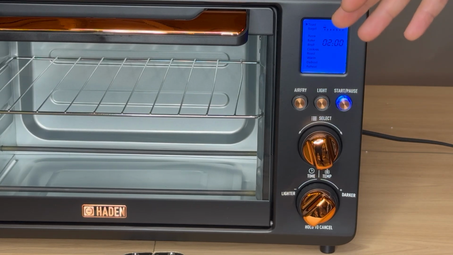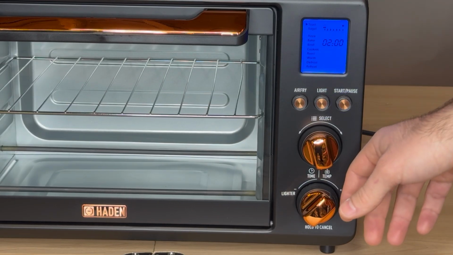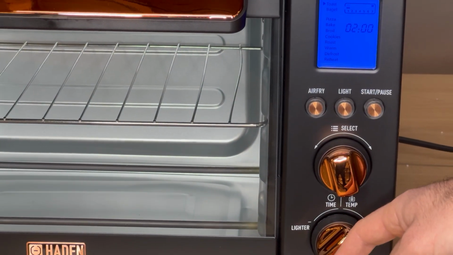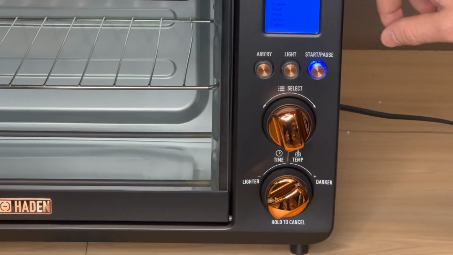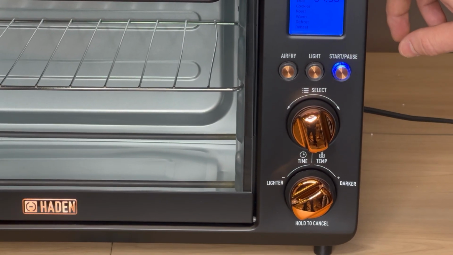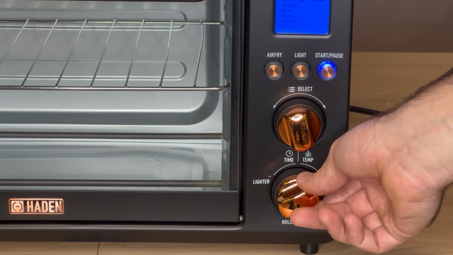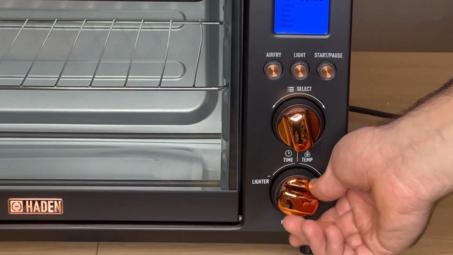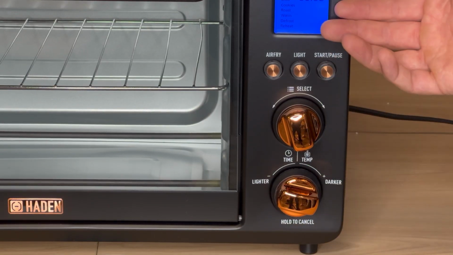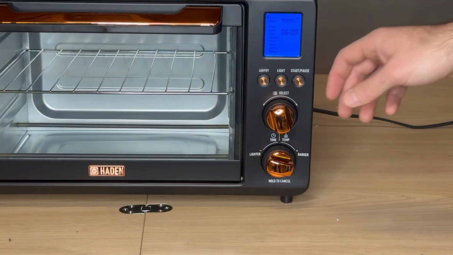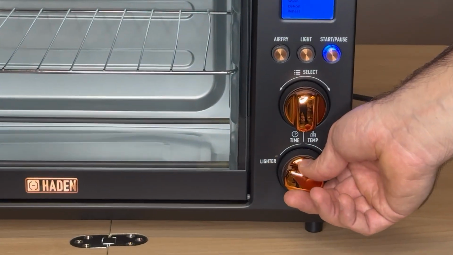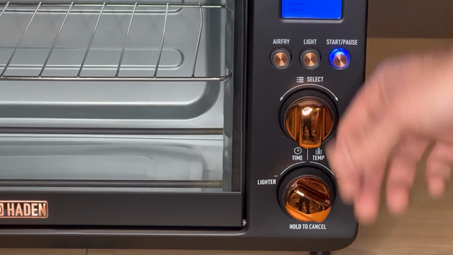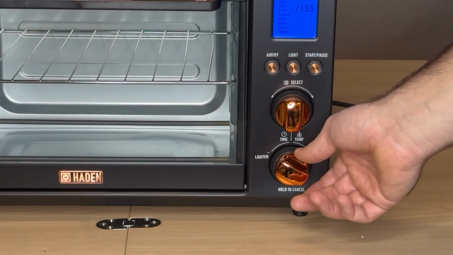If you would like to have darker toast, all you have to do is move this bottom dial right here to the right. And if we zoom in on this LCD screen, you'll see that as you move this to the right, we get closer and closer to dark bread. And that's just controlling the time. And that would be the same thing for the bagel function. If you want your bagel toasted a little bit darker, just move this bottom dial all the way to the right.